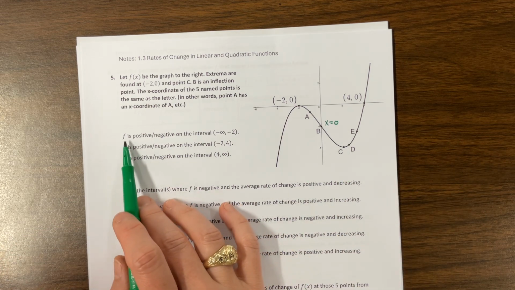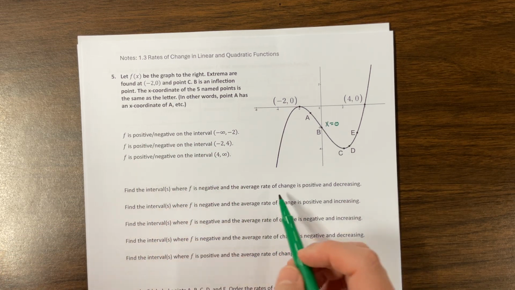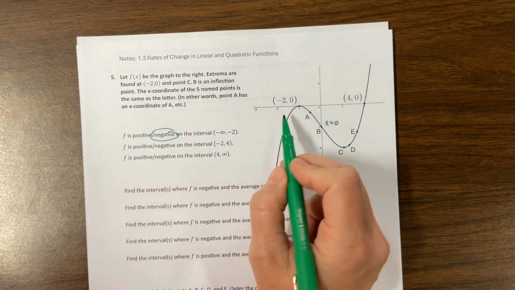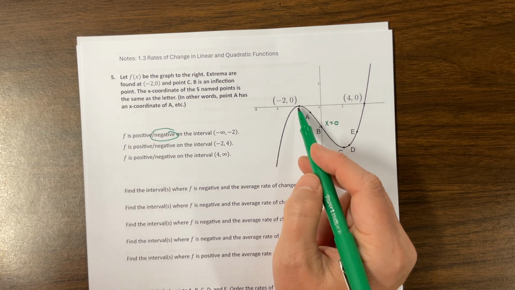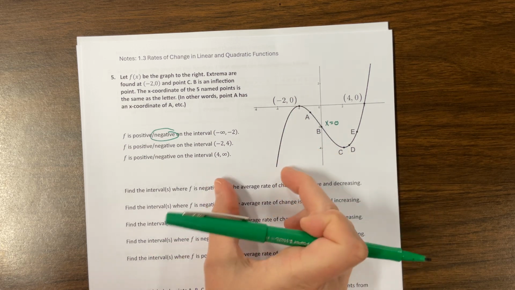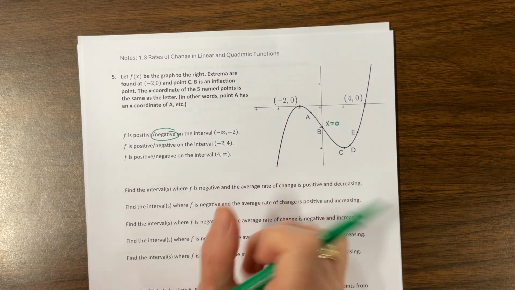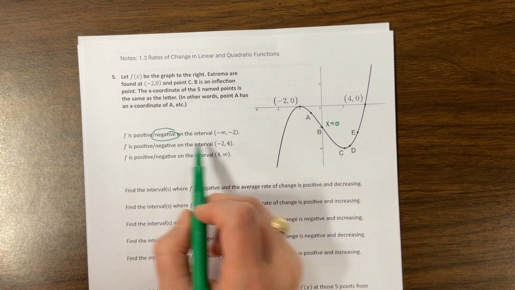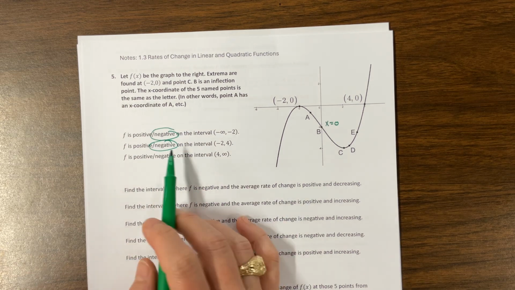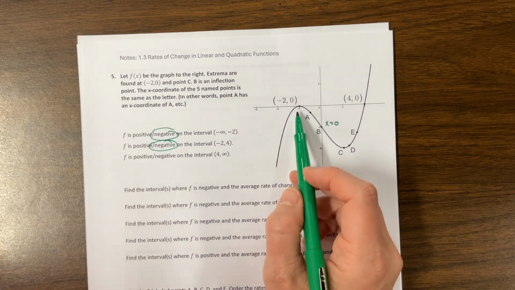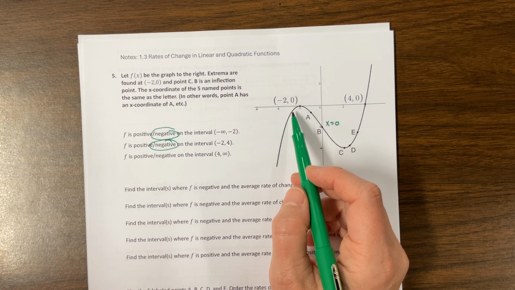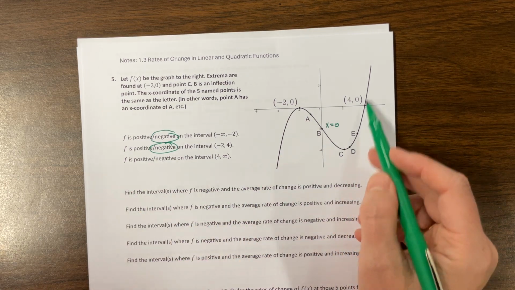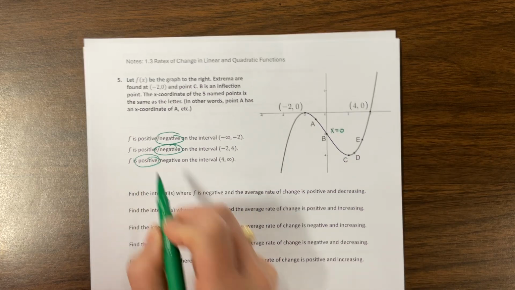Okay, so f is positive or negative on the interval negative infinity to negative 2. You'll notice the values of f are negative. They are below the x-axis. Every y value on this interval from negative infinity to negative 2 is negative. What happens between negative 2 and positive 4? It's still negative. By the way, is it negative at negative 2? No, it is 0, which is neither positive nor negative. And then what happens from 4 to infinity? The function will now be positive.